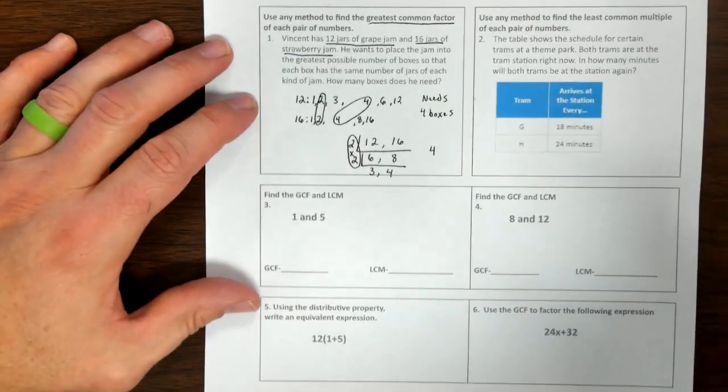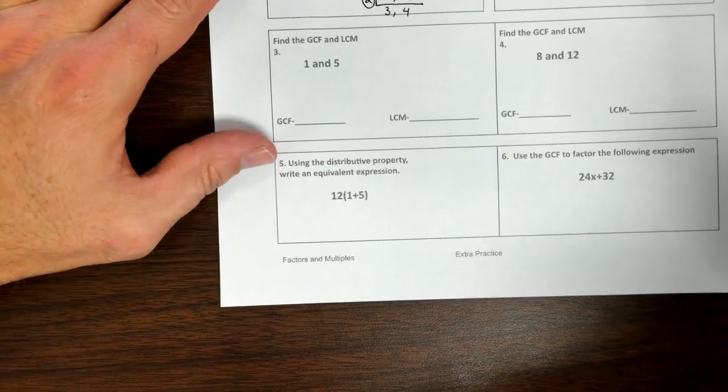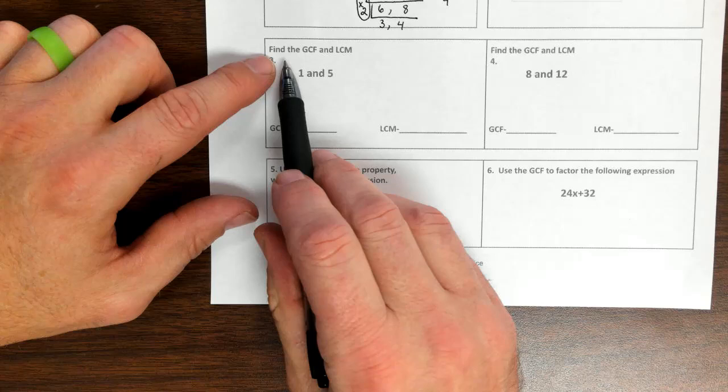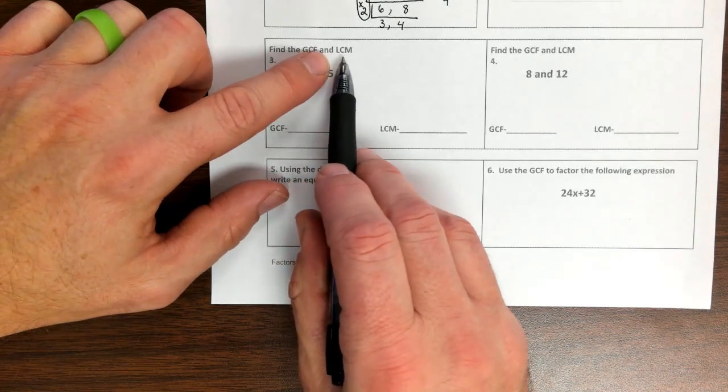Alright, so our next problem we are going to look at is number 3. Find the GCF and the least common multiple.